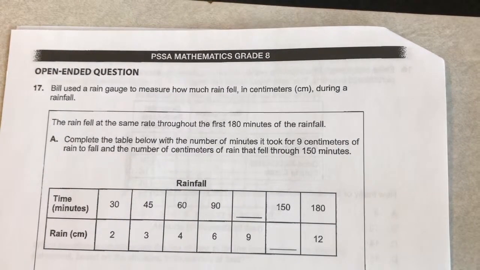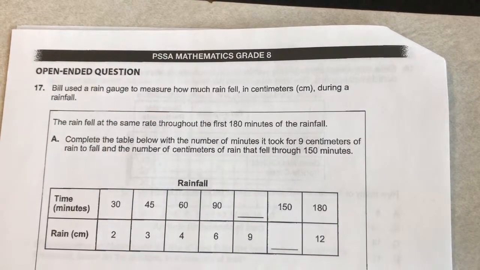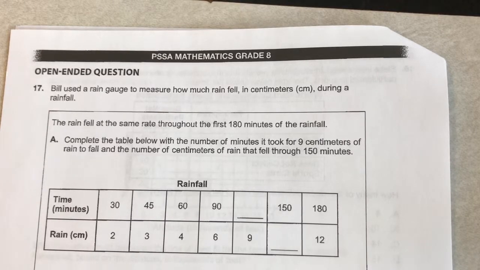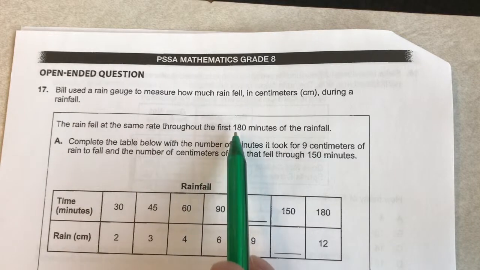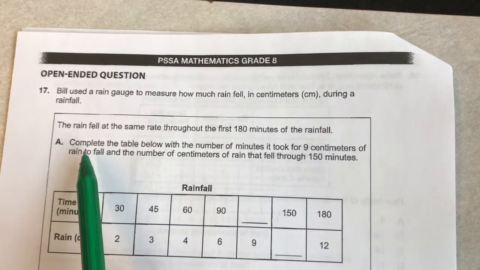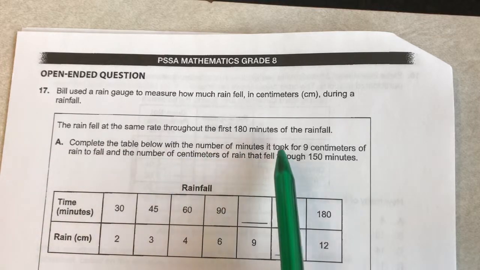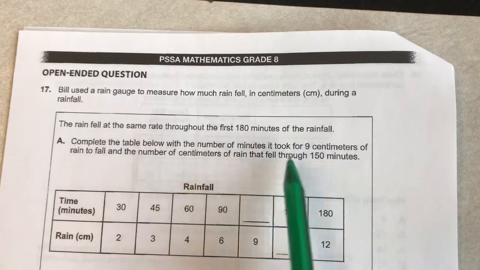All right, we've made it to our open-ended problem, problem 17. Good old Bill here used a rain gauge to measure how much rain fell in centimeters during a rainfall. The rain fell at the same rate throughout the first 180 minutes of the rainfall. Complete the table below with the number of minutes it took for 9 centimeters of rain to fall and the number of centimeters that it fell for 150.